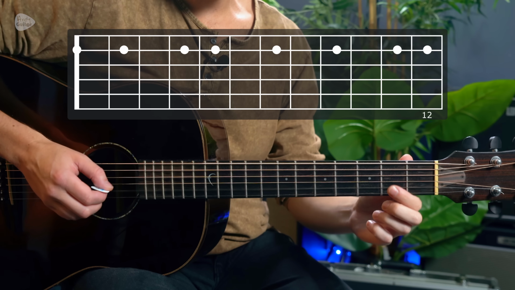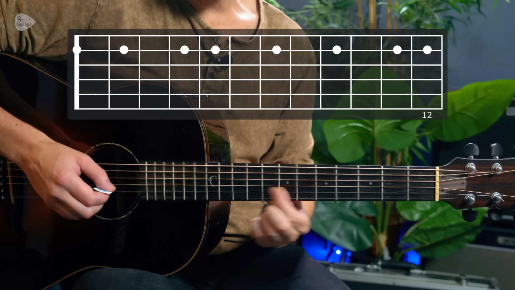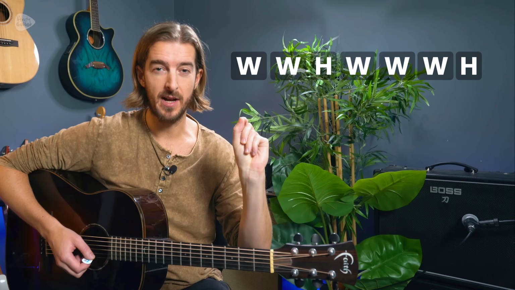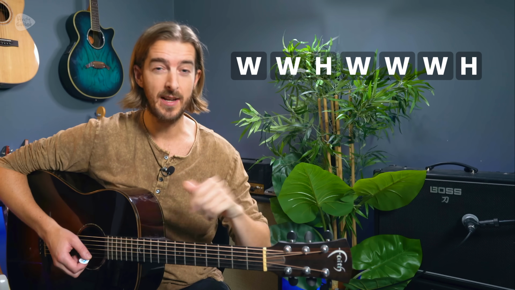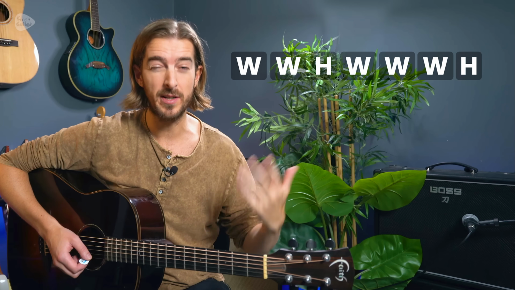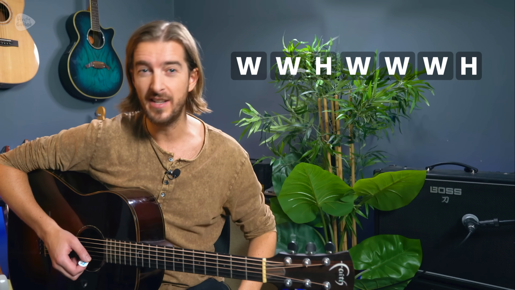Whole step, whole, half, whole, half. 2 whole steps separated by a half, then 3 whole steps, half. 2 and 3, just like a piano keyboard, 2 black notes, 3 black notes. That's all you need to remember. It is literally the 2-3 method for learning the guitar neck.